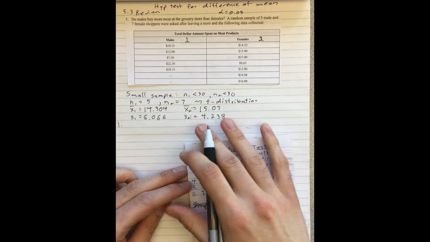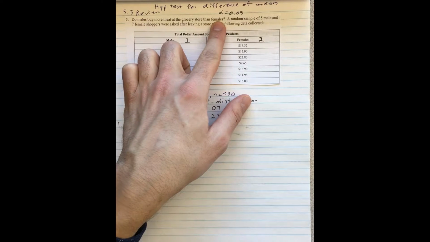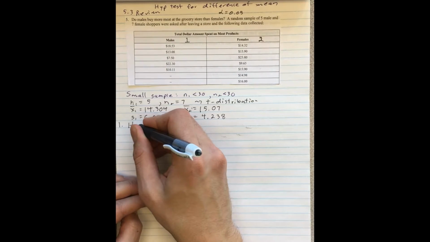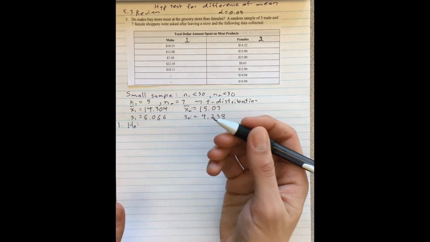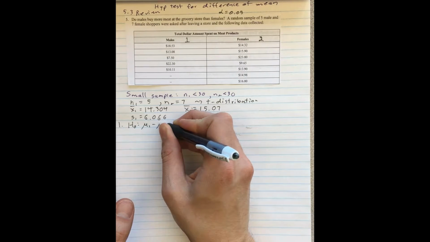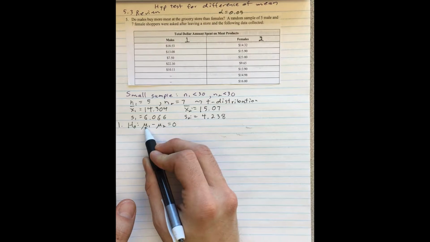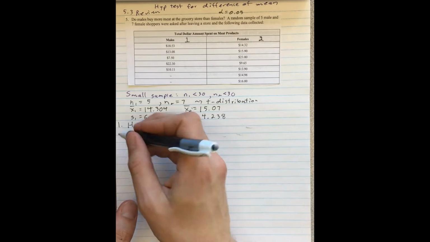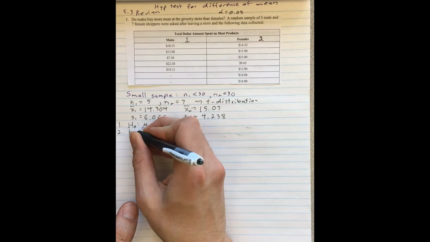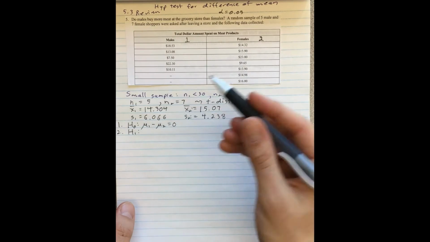First step, state the null hypothesis. Do men buy more meat at the grocery store than women? Well, if you're trying to test if men buy more meat than women, you have to start with a basic assumption. The basic assumption is there should be no difference. The difference between these two, this minus this, should be 0. And then you have an alternative hypothesis. Well, the alternative hypothesis is that men buy more than women.